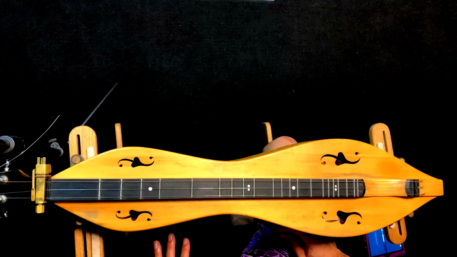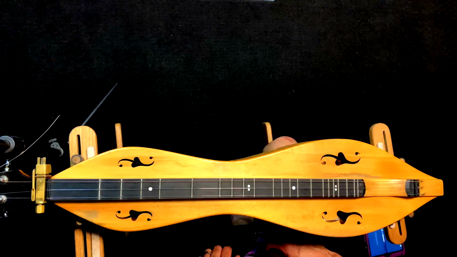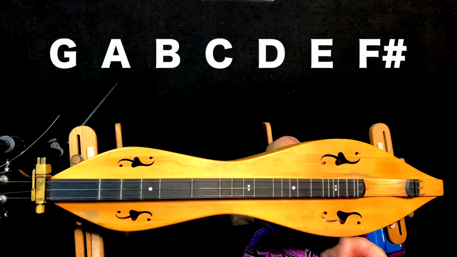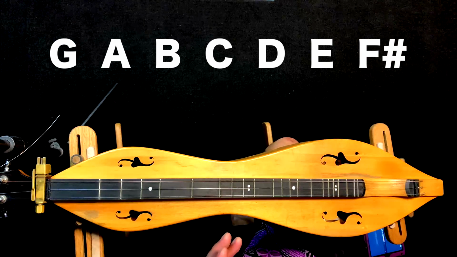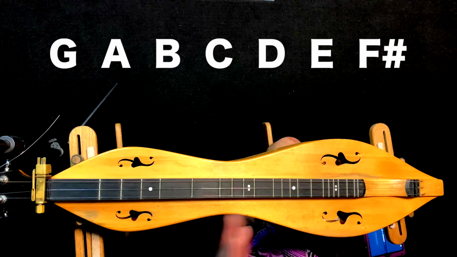Not a very difficult thing to do on the mountain dulcimer, but if we were playing with an instrument that has all of the notes, we would have an option between F natural and F sharp, in which case we would choose F sharp for the key of G major. So we've got G, A, B, C, D, E, and F sharp. Let's see how much this is utilized and what notes tend to be favored when we move through here.